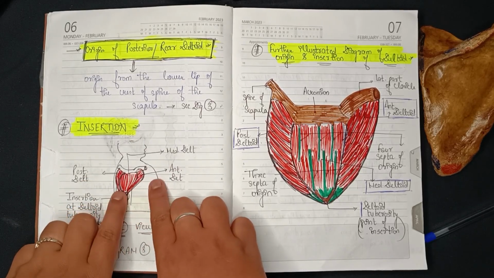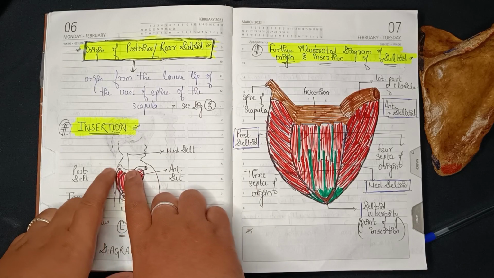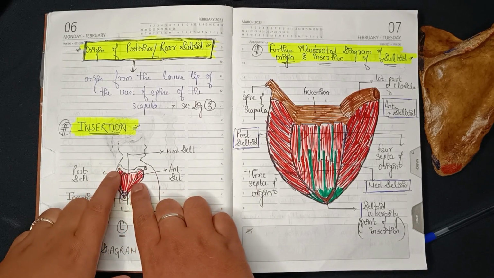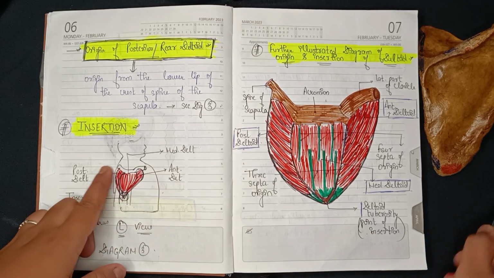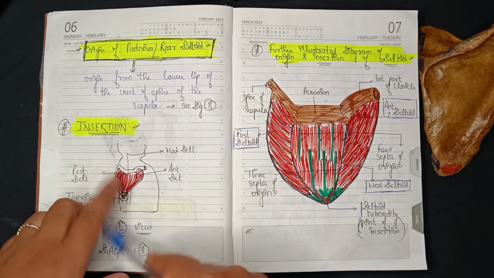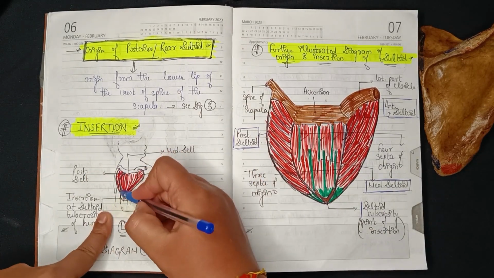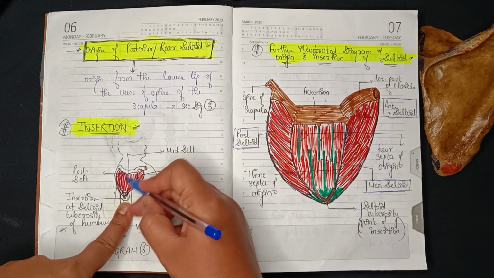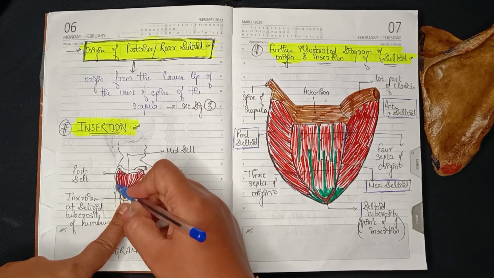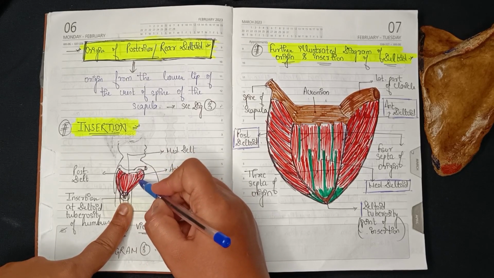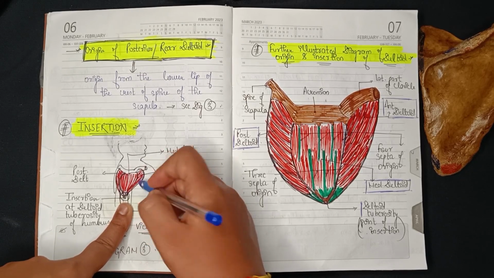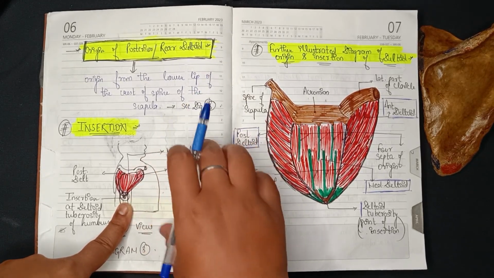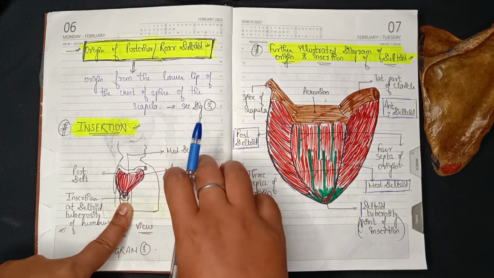And when you see sideways, you see that this part, that is the back part, which is the spine of the scapula, we have the third fiber originating, that is the posterior deltoid. So if you see in this diagram, anterior deltoid is this one, posterior is at the back, and the medial one is in the front. This is the origin of the deltoid. I hope it is clear.